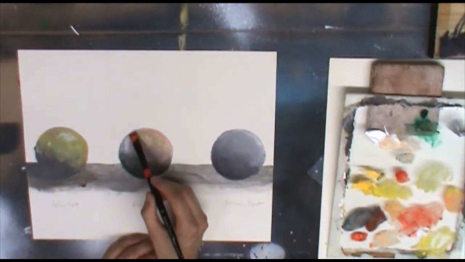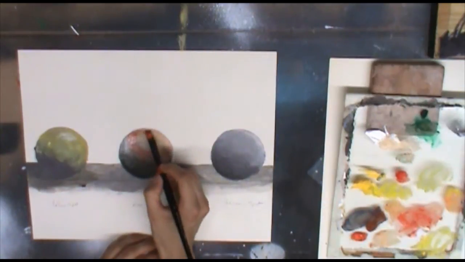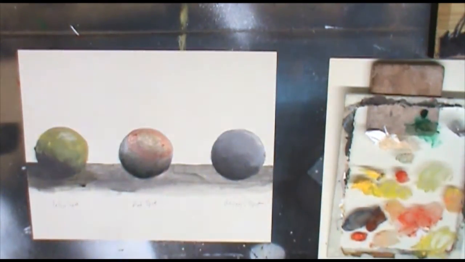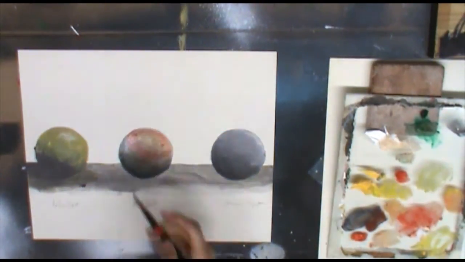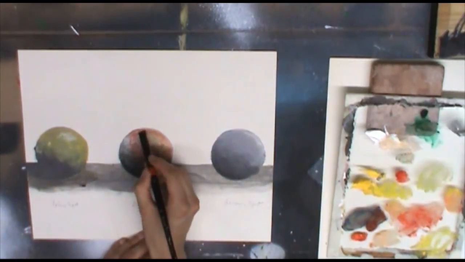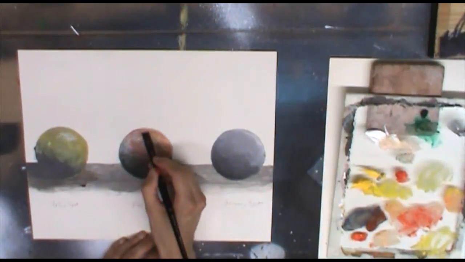I'm just going to get it kind of right down through the center, and then up and around. And we're just going to blend the edges back in on either side. Just enough to give it a little extra color.